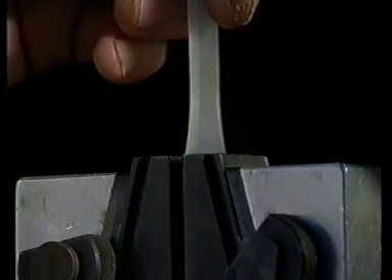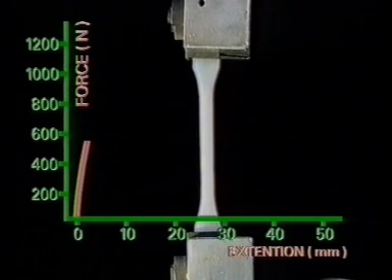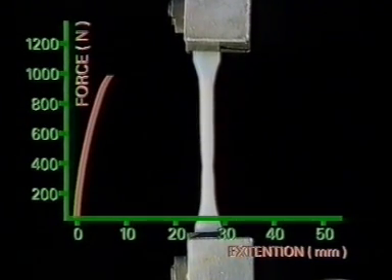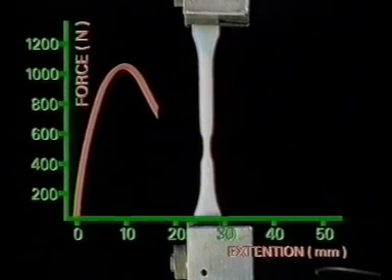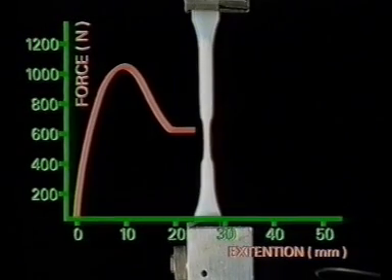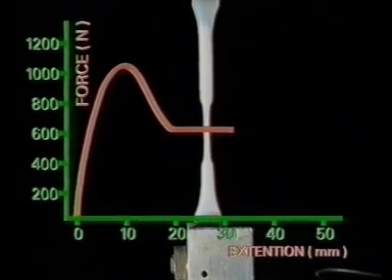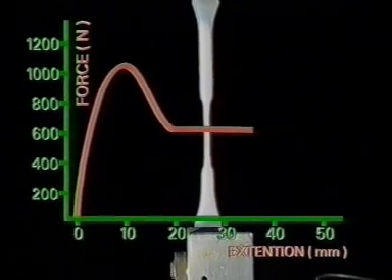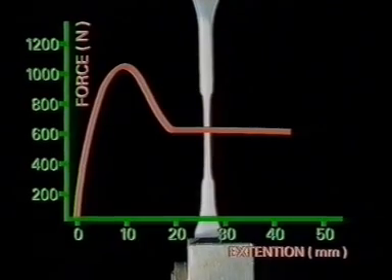Let's take a look at the force extension curve. The plastic we are stretching is a thermoplastic. Remember what that means? The molecules in the polypropylene are tangled up, but not locked together. So what happens when the plastic is stretched? Looks like there are different stages as the plastic is being pulled. So what do you think is happening to the molecules? If in doubt, go back to the pasta.